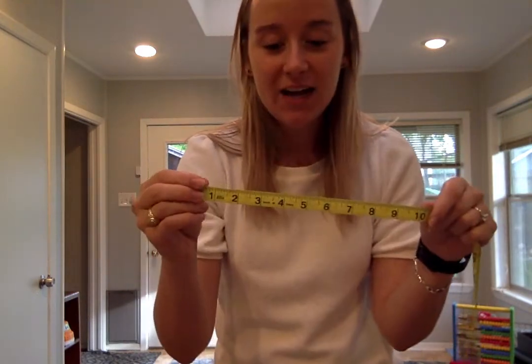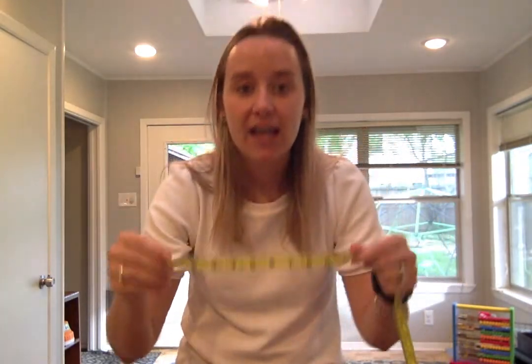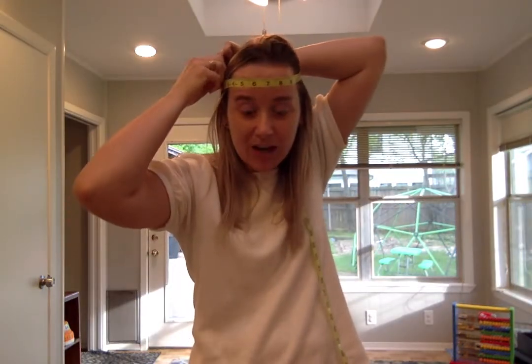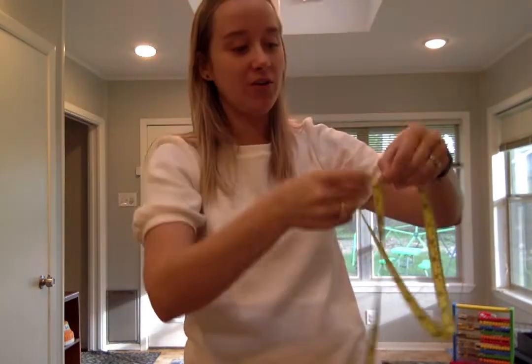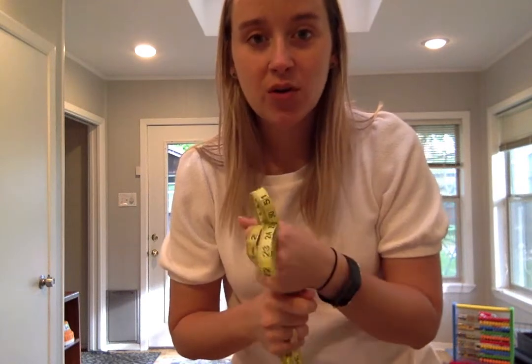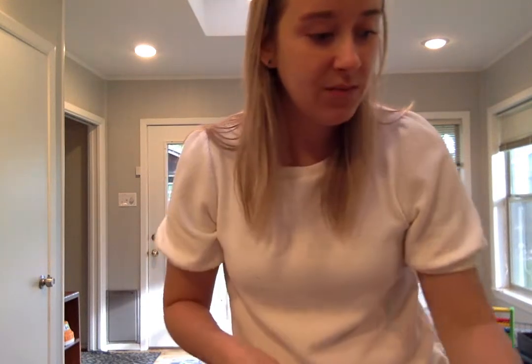So you would need a flexible measuring tape to measure, say, how big around your head is, which is something a doctor measures every time you go to a pediatrician appointment when you're a little kid. Looks like mine's about 22 inches around. So that's the kind of measurement that we use for length or how wide around something is.